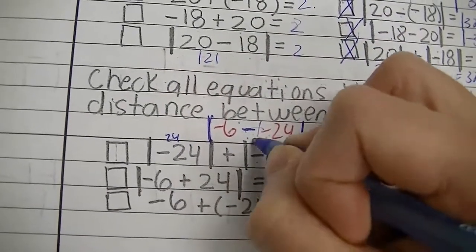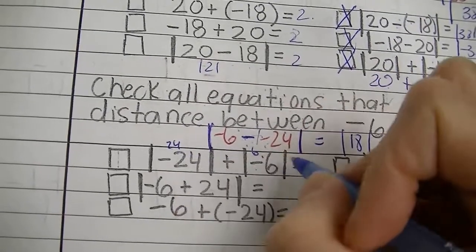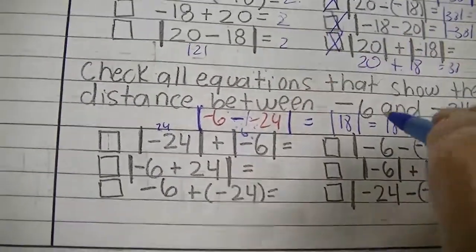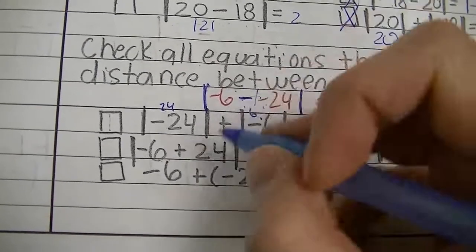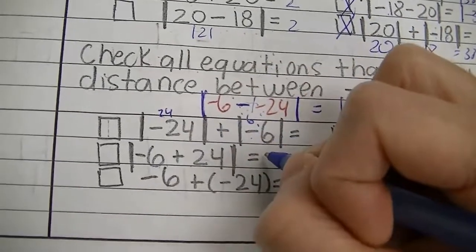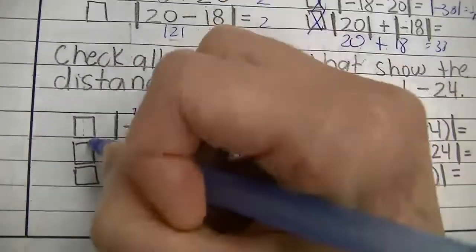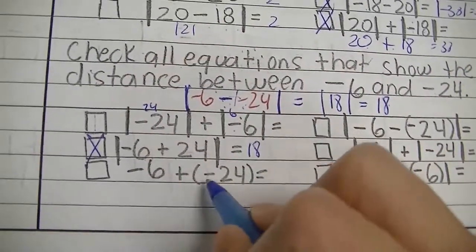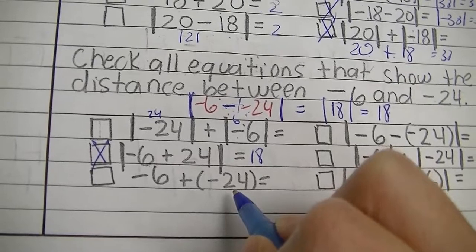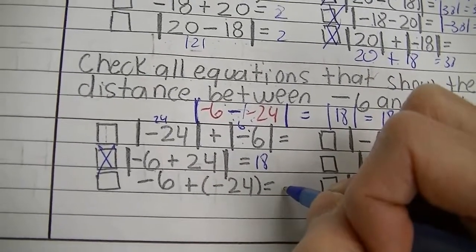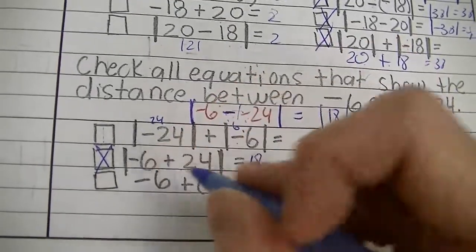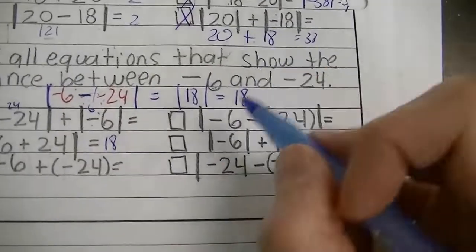Absolute value of -6 is 6. 24 plus 6 is not 18, so that's not an option. -6 plus 24 is 18, so the absolute value of 18 is 18. That is an answer. -6 plus a -24 is -30, and that's not going to be a correct answer, so I'm not going to check the box.